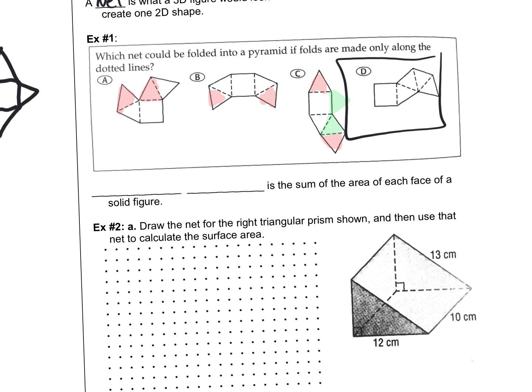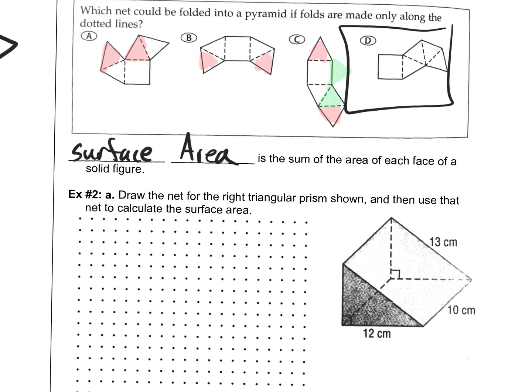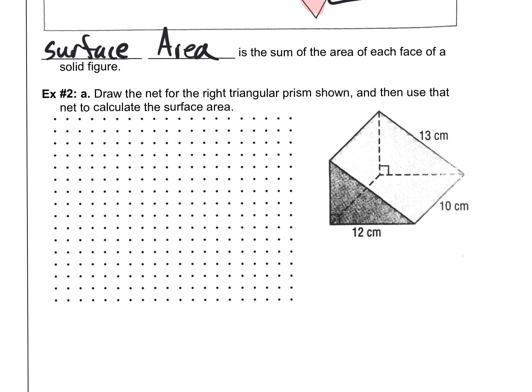And that brings me to this term. A surface area is the sum of the area of each face of a solid figure. So on this one, we are going to try to draw a net for the right triangular prism shown, and then use that net to calculate the surface area. A little bit going on here.